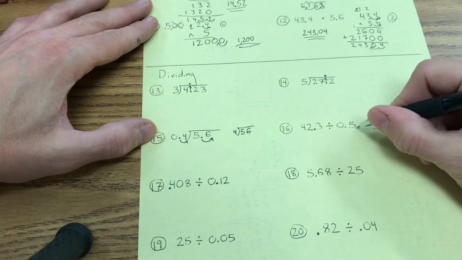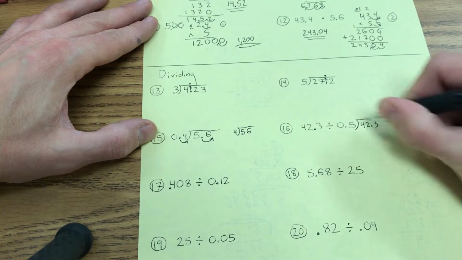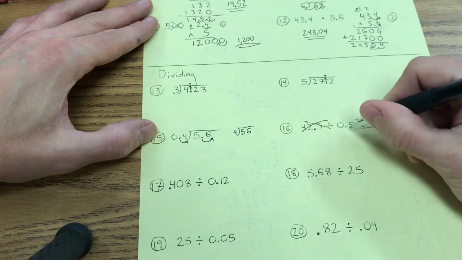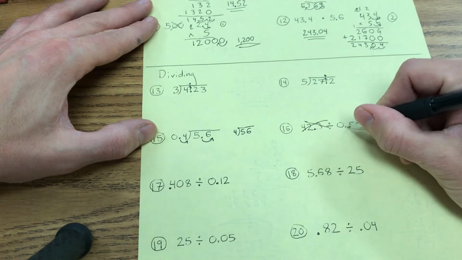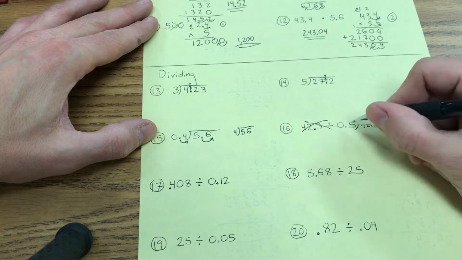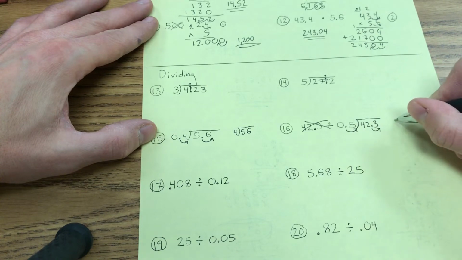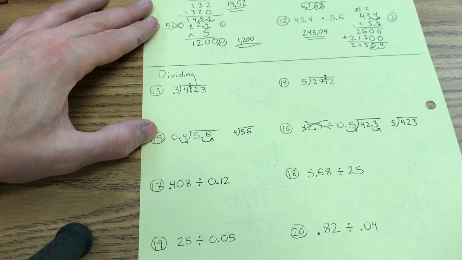I'm going to rewrite this, and, oh, this is a neat trick, 42.3. Okay, I don't like 0.5. In a way, I actually do. I could just double 42.3, but we're not really there yet overall. So I move this, and then I move that. So I'm going to have 5 on the outside, my divisor, 423 on the inside.